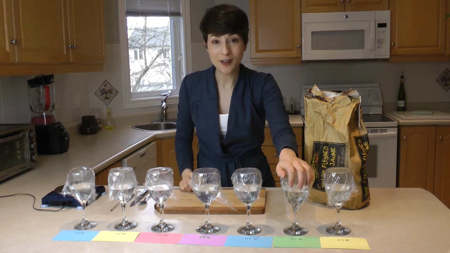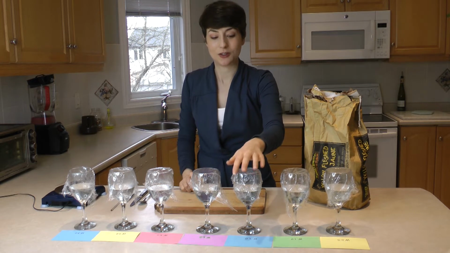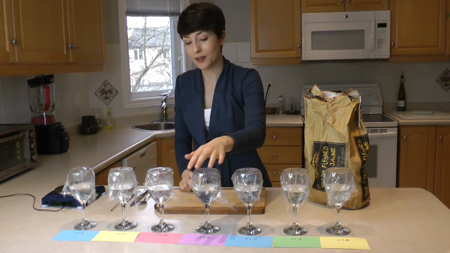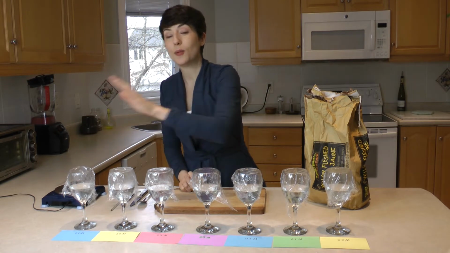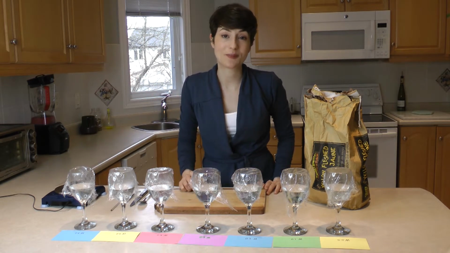0.1 moles per liter of sugar solution, 0.2 molar, 0.3 molar, 0.4 molar, 0.5 molar, and 0.6 molar sugar solution.